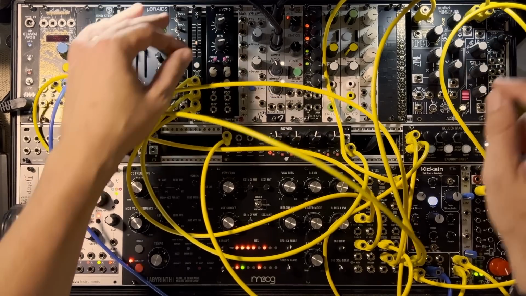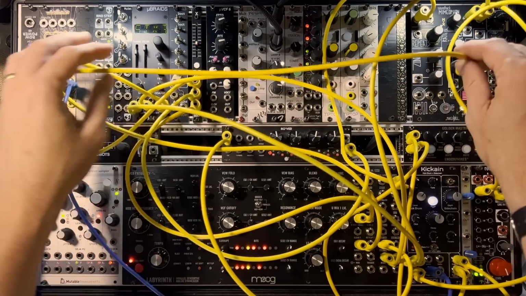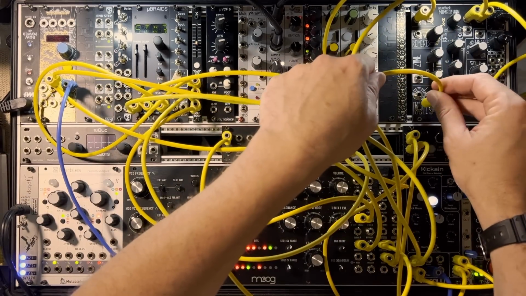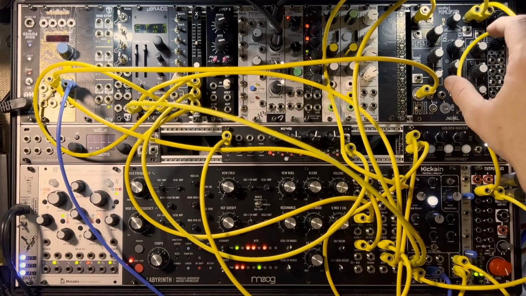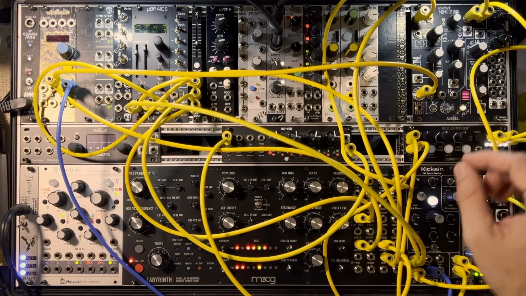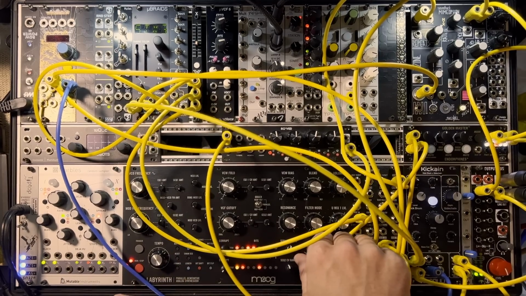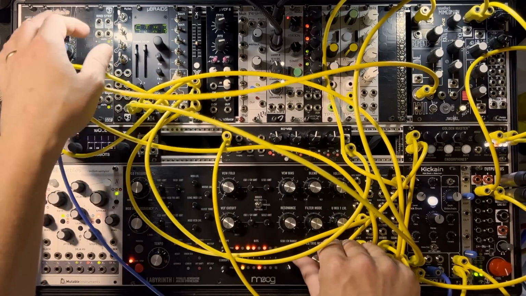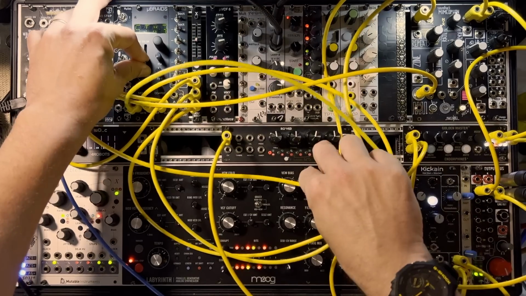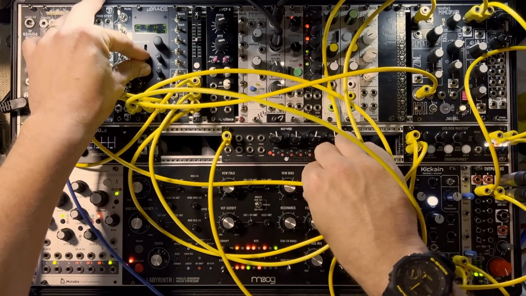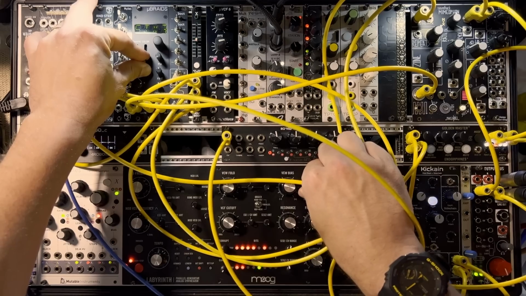This isn't synced. Is that the sync input? That's the sync input, isn't it? Yeah, mate.